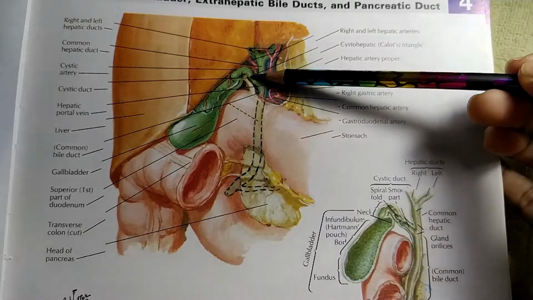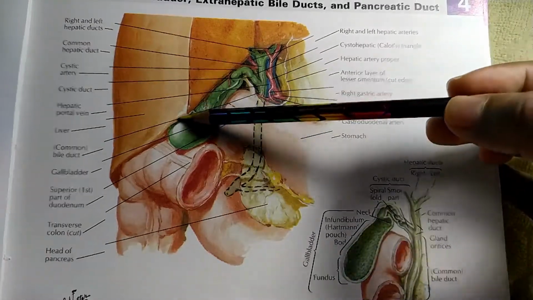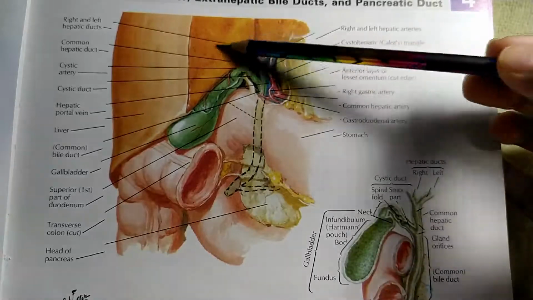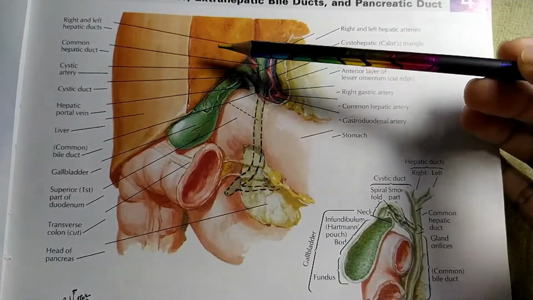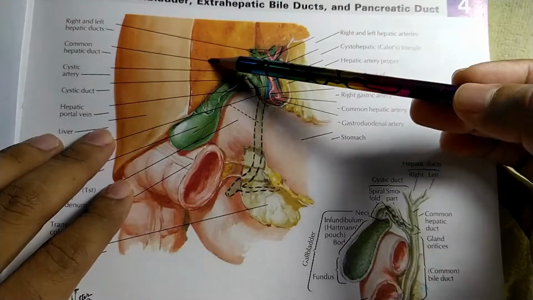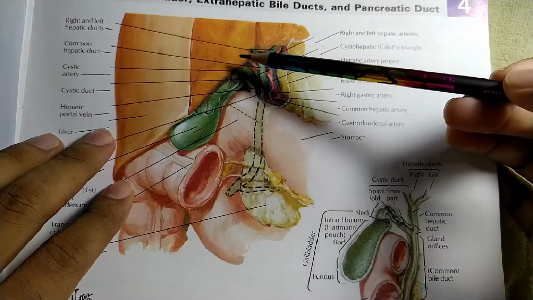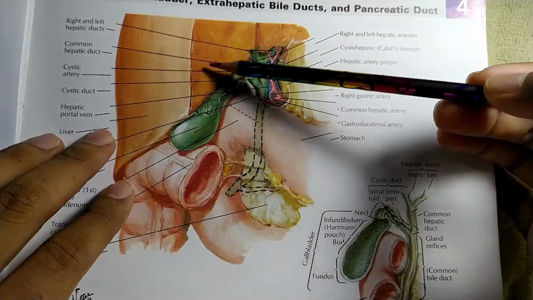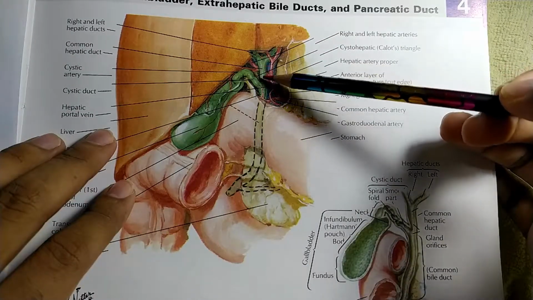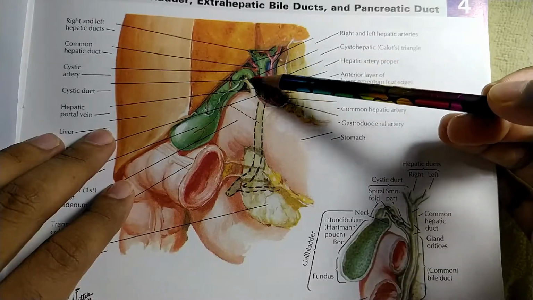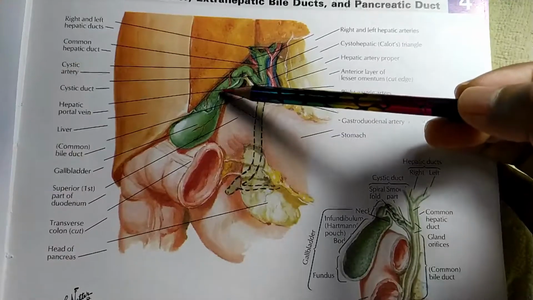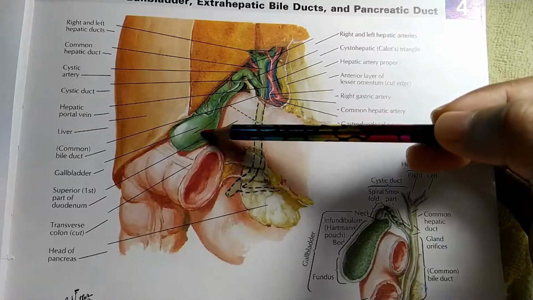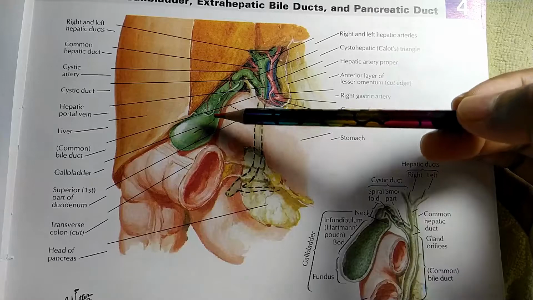Then it will reunite with the cystic duct. So this is the gallbladder. It is the primary storage of the bile. The liver will produce a lot of bile, about 1000 to 1500 ml each day, and a portion of the bile will be stored in the gallbladder. Okay, that will be stored in the gallbladder, and that bile will be concentrated and stored, and its alkalinity will be reduced.